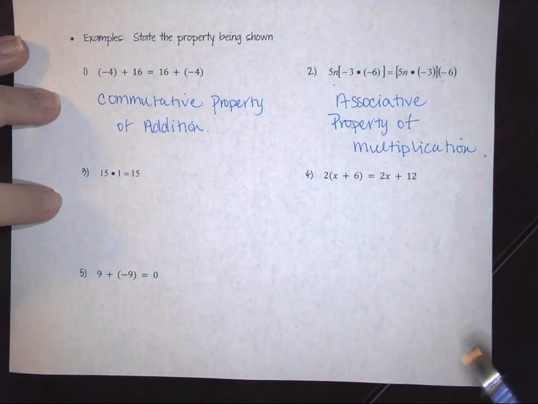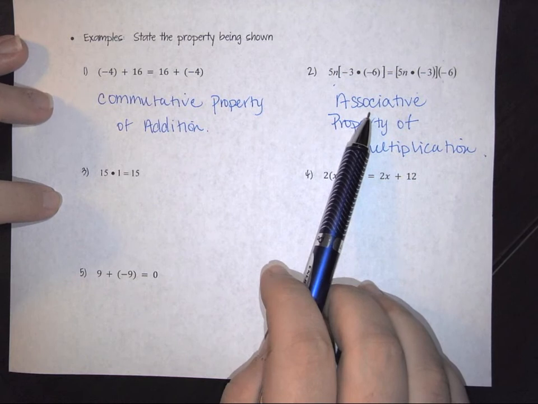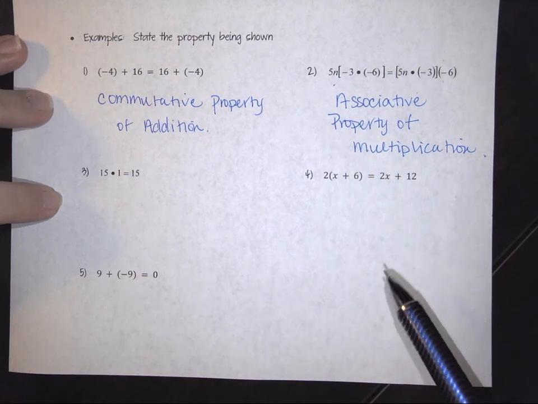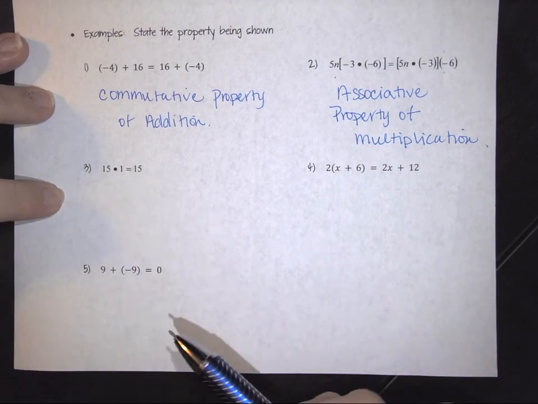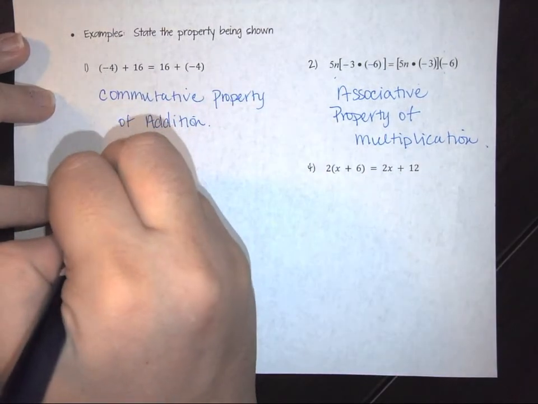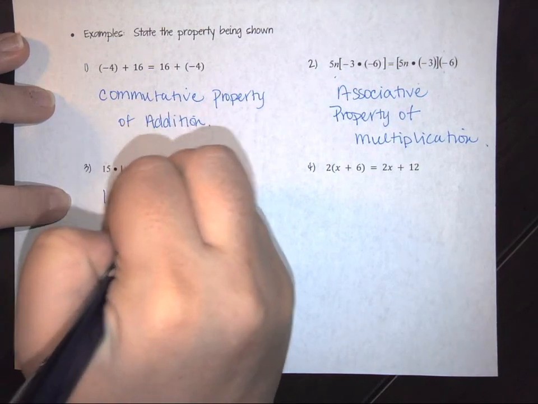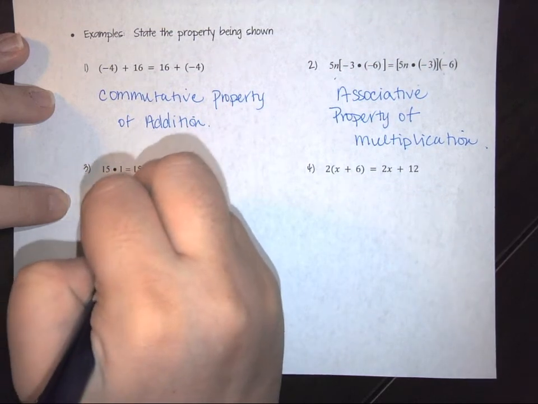Notice in both of these, neither one of them did I try to simplify or solve. I'm simply stating the property that you are seeing. Here I have 15 times 1 gives me 15, so this is called the identity property of multiplication.